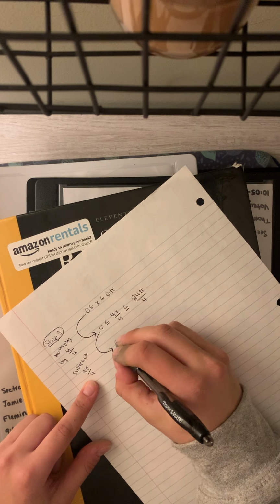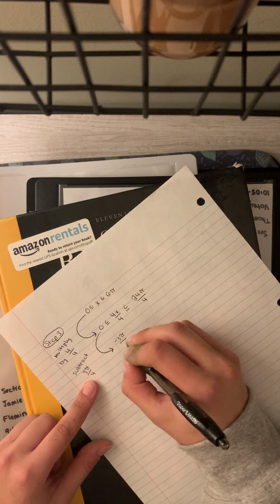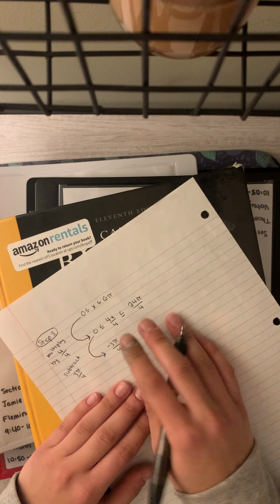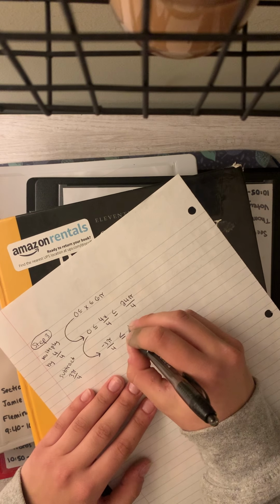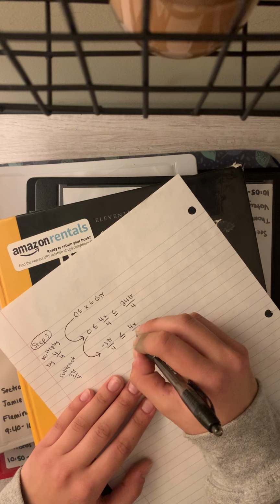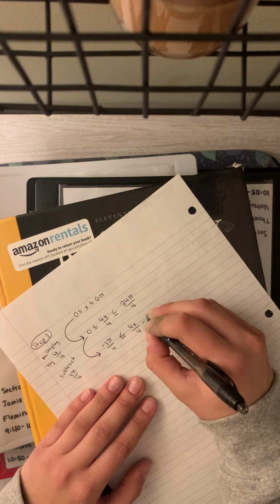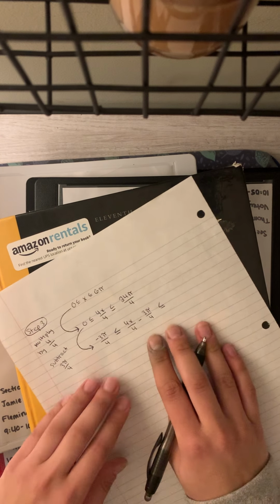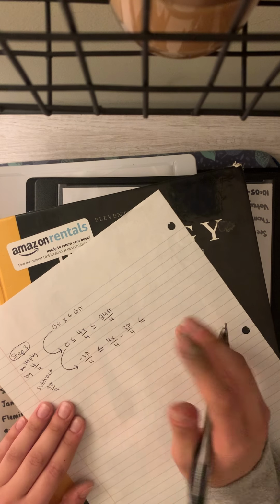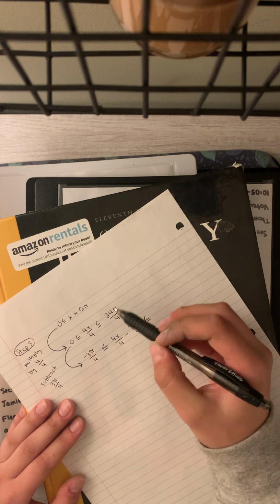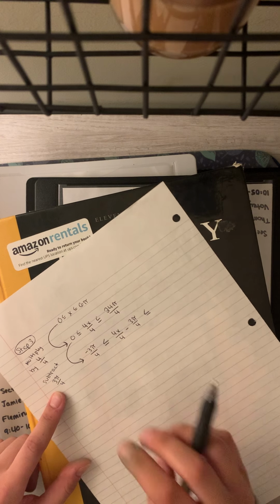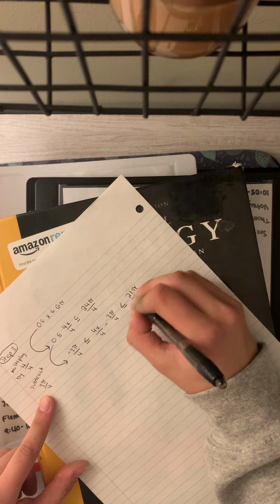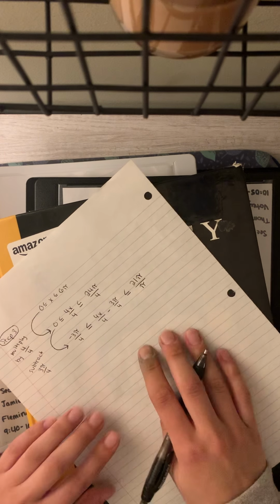0 minus 3 pi over 4 is going to give us negative 3 pi over 4. If we subtract 3 pi over 4 from our 4x over 4, and for our maximum value, 24 pi over 4, we subtract 3 pi over 4 from that, and that's going to give us 21 pi over 4.